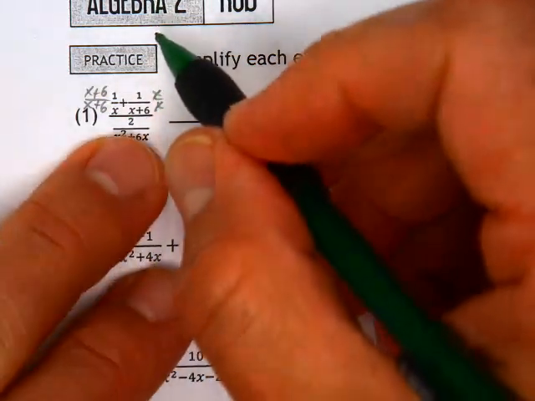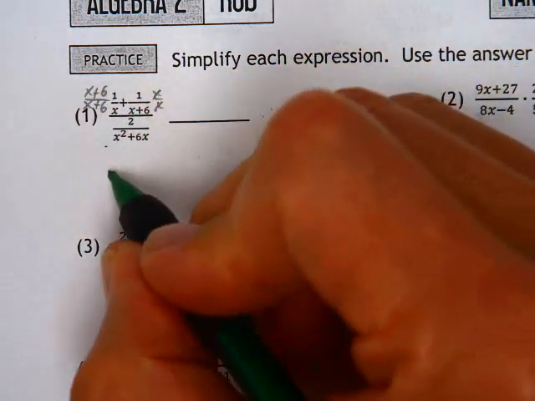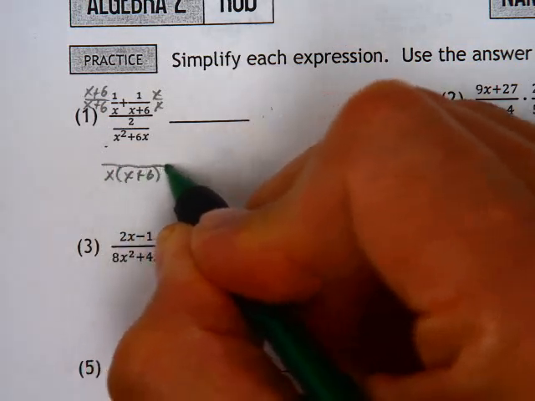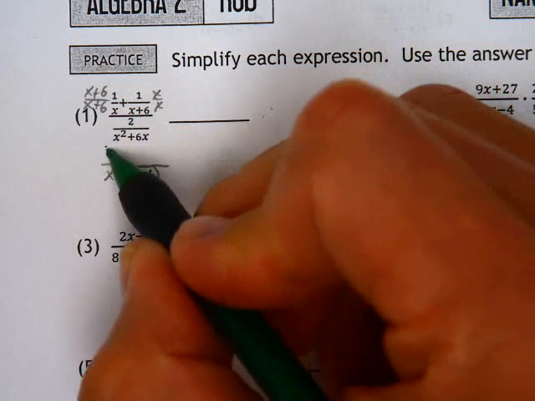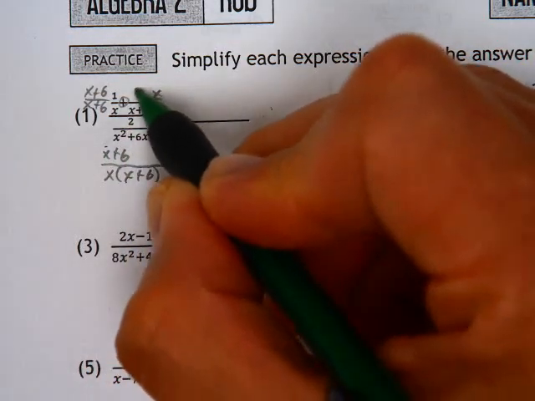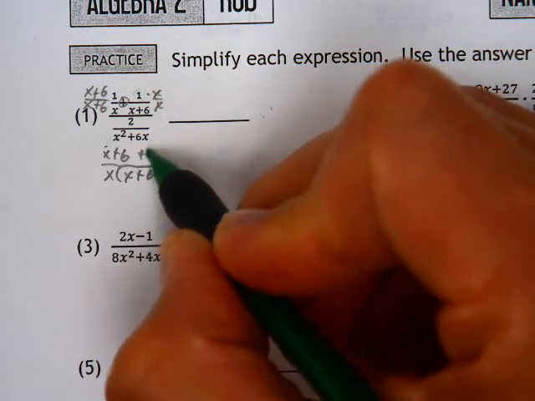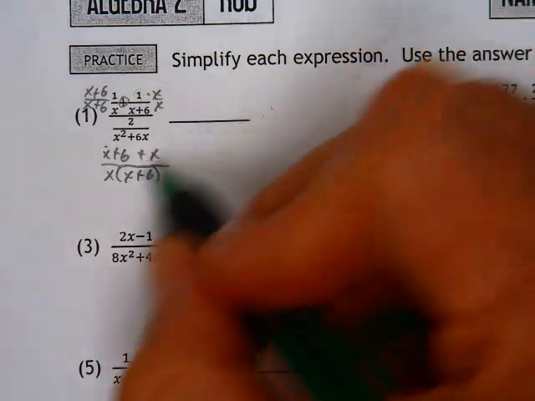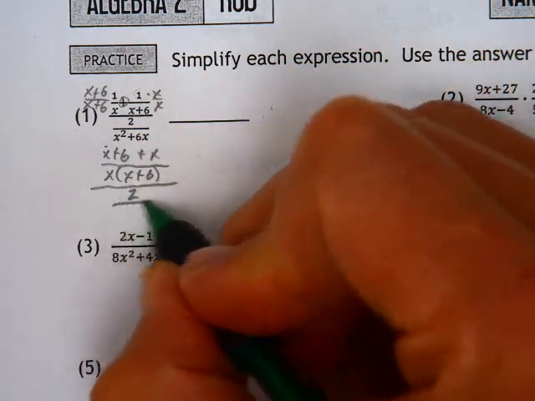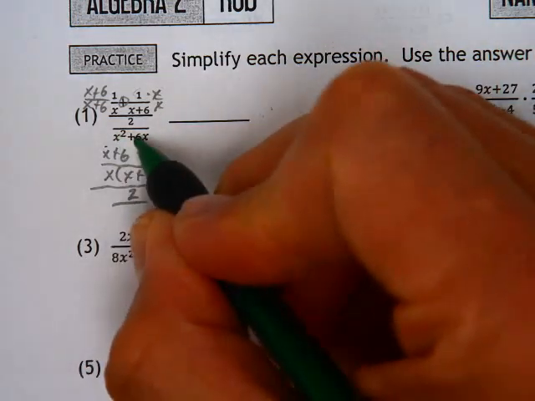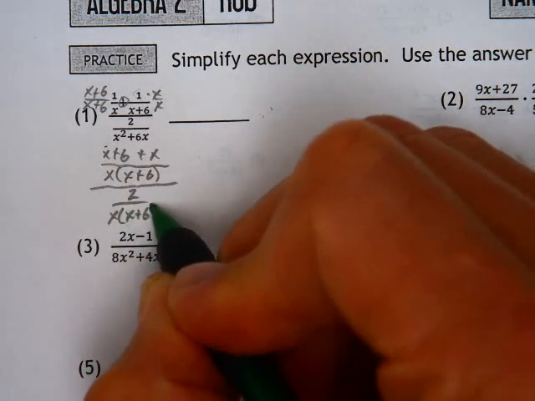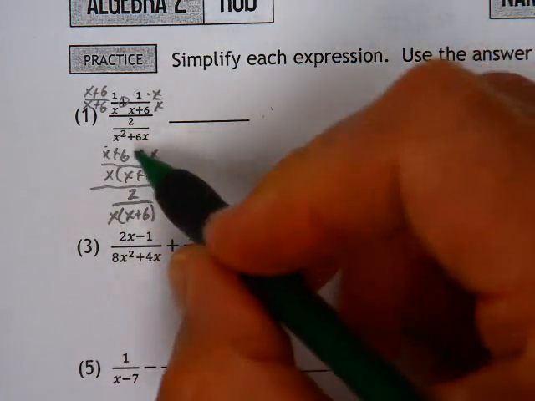I'm ignoring the bottom for now. Common denominator on the top is going to be x times x plus 6. Now, if that's the case, this times 1 is going to give me an x plus 6 over here. But then I'm adding this, 1 times x, which is just an x over there. Right? The nice thing about my denominator here is that I've got a 2 over x squared plus 6x. I can take out the x, and I've got an x plus 6 there.